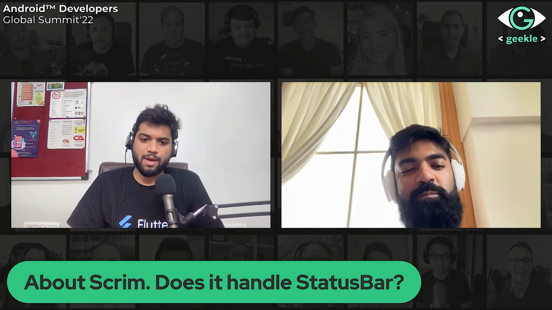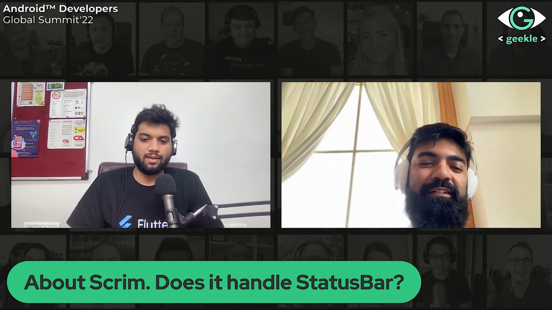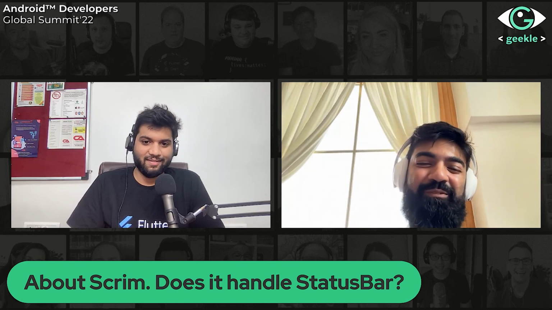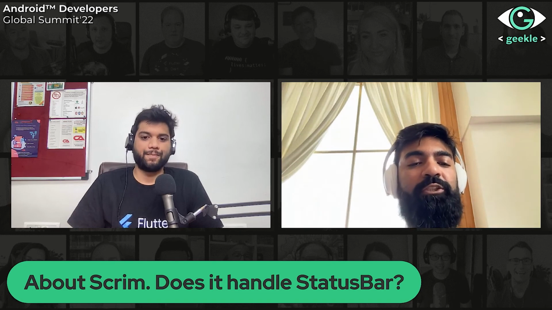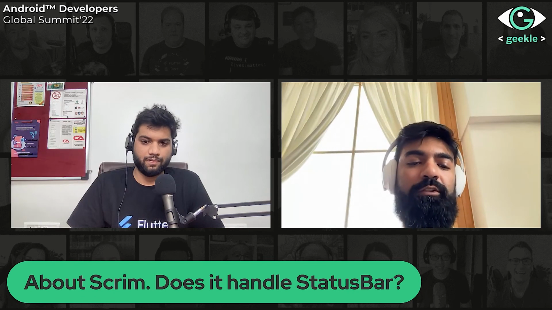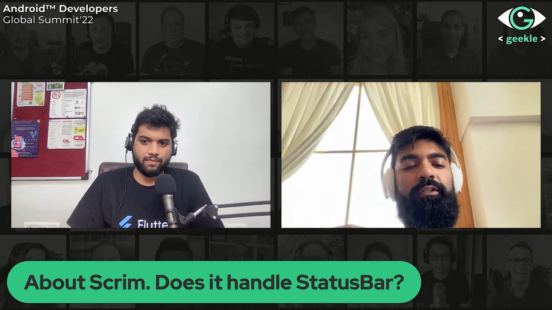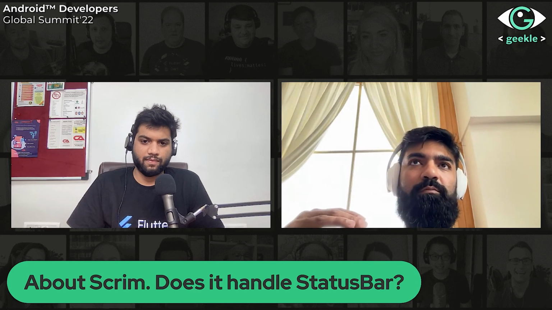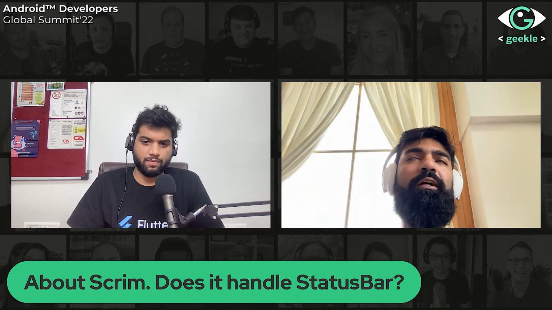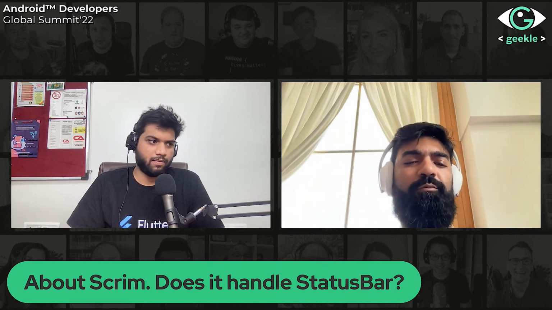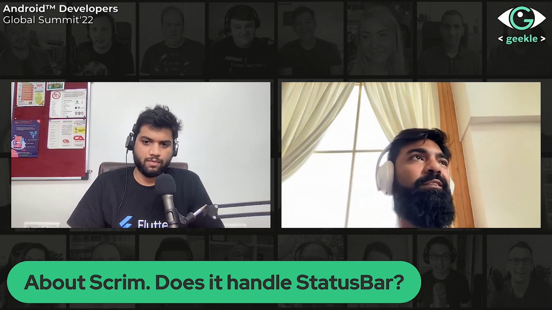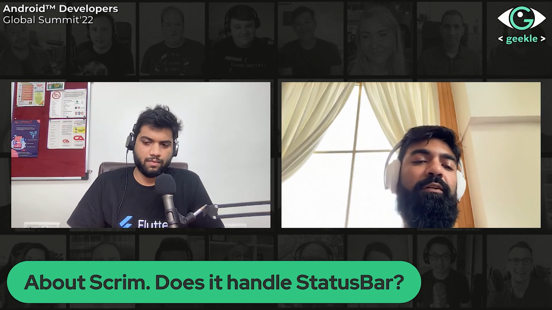Okay. Next question is about Scrim. Does it handle the status bar? It does, but once the transition finishes, the status bar is going to go back to the color it was. So what we do is we set a listener for transition end, and that's when we set the status bar to the transitioned color. And then vice versa, on the return transition, you do the opposite, where you change the alpha of whatever background view you have back to be invisible, I guess. And for the status bar, you change the status bar color along with that.